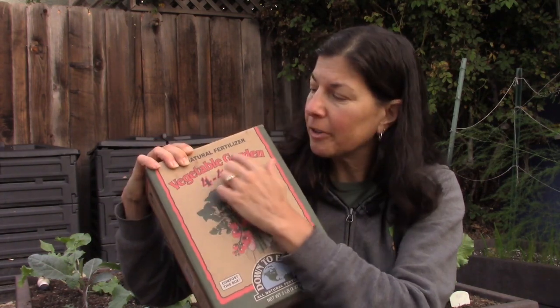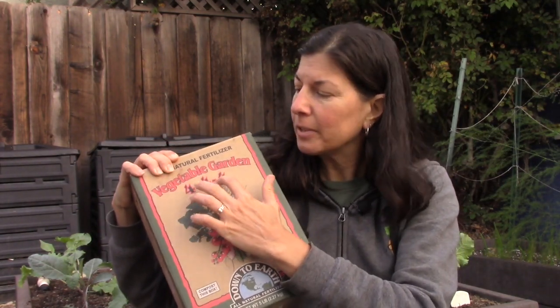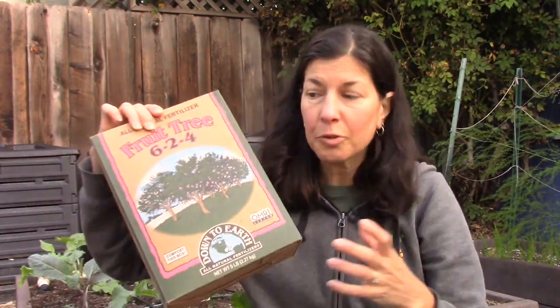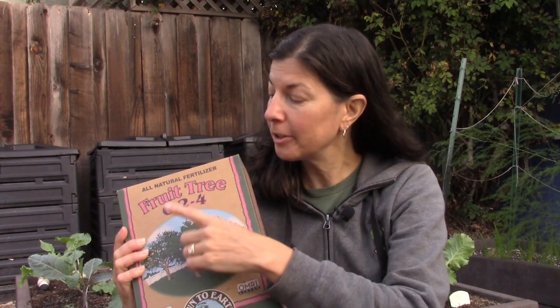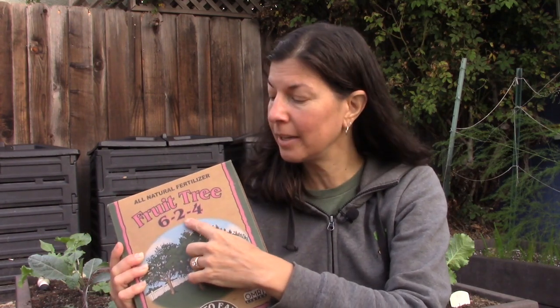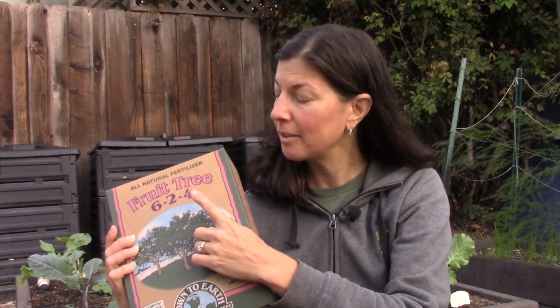First off, let's talk about those numbers on the box. So I have here a box of fertilizer. This is for veggie gardens, and you'll see these three numbers, 4, 4, 4. Now on some things, like blends for fruit trees, for example, you'll see 6, 2, 4. What do these numbers mean? Well, this is always in the same order, and it always means the same thing. The first number represents nitrogen, the second number represents phosphorus, and the third number represents potassium.